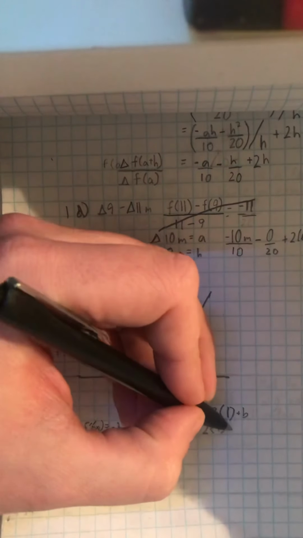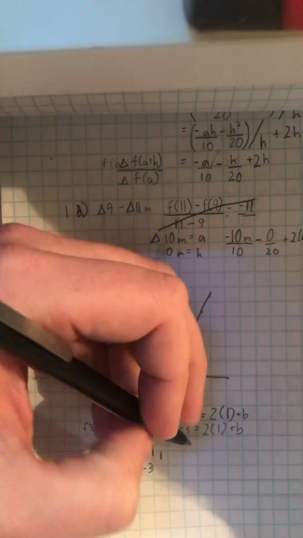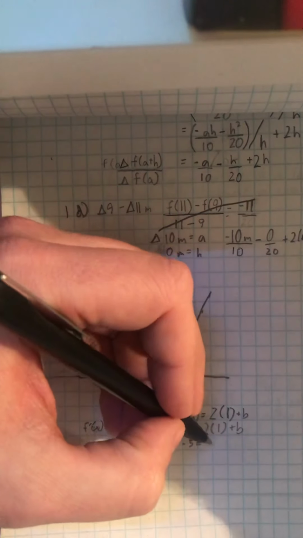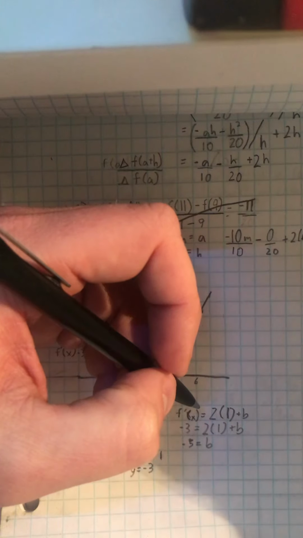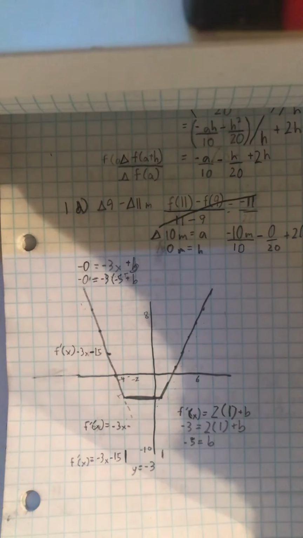2, 1 plus b. So that's 2. So b equals -5. And let's just double check that. 2x minus 5.